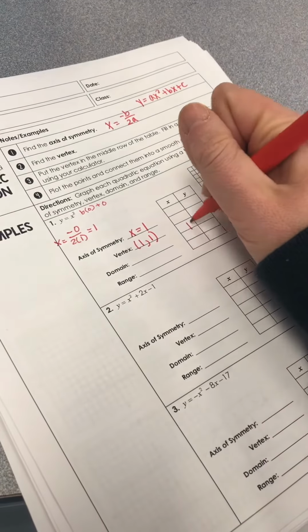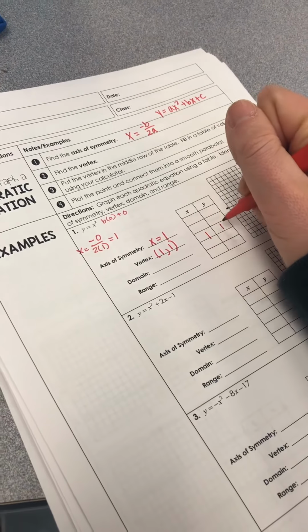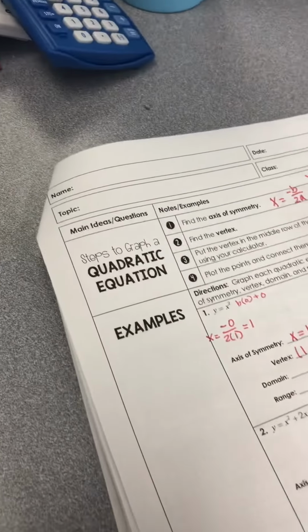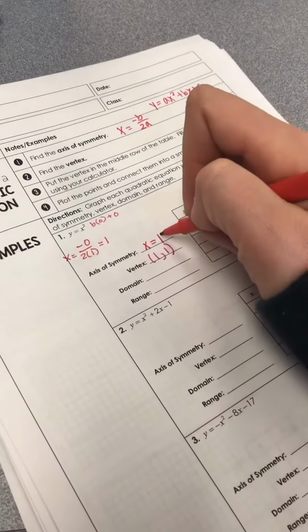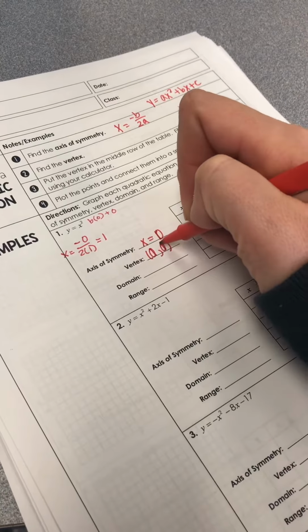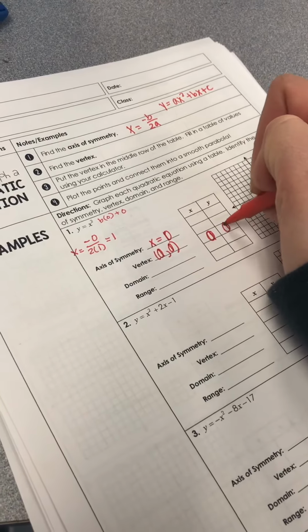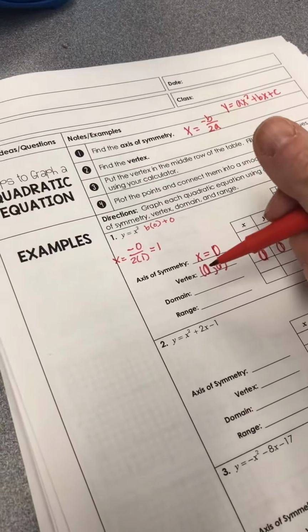So I'm going to put that right here, 1, 1. Oh wait, that is wrong. 0, x equals 0. 0 squared is 0, 0. Where are you guys to tell me, like, Mrs. Gortner, that is wrong, right? So the point is 0, 0.